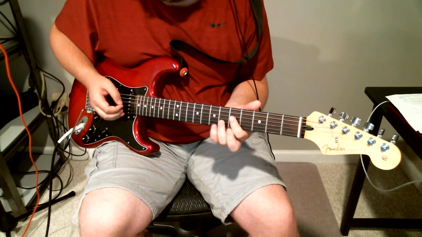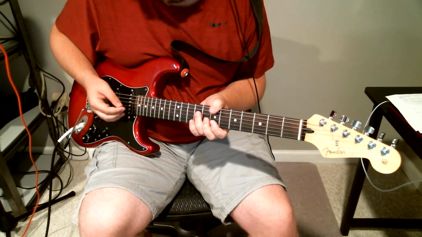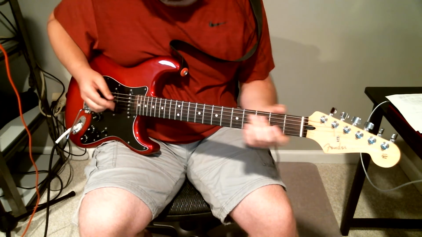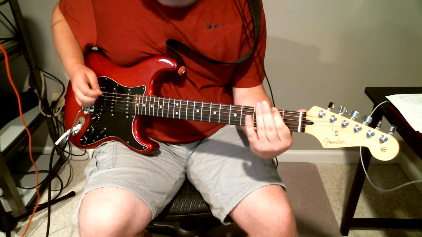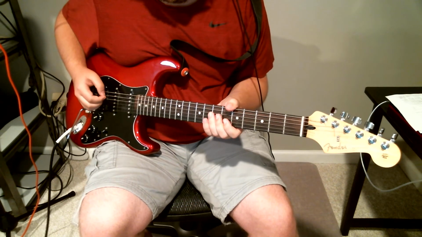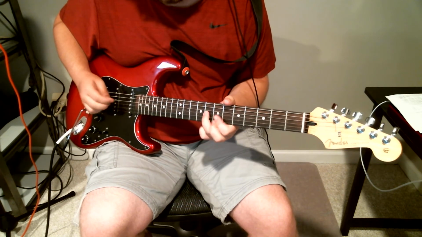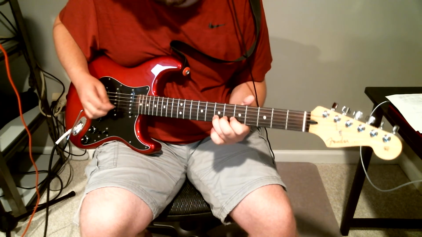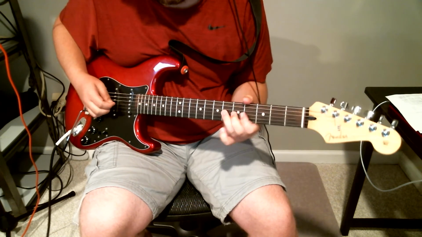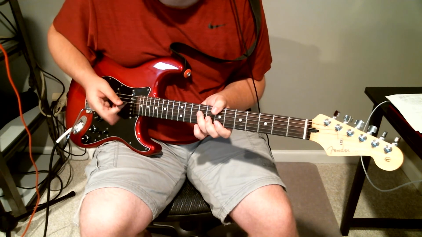So if we're playing along with the riff, there's no chords underneath of the B part. They're both playing that, but underneath of that, this is the rhythm that's going on.